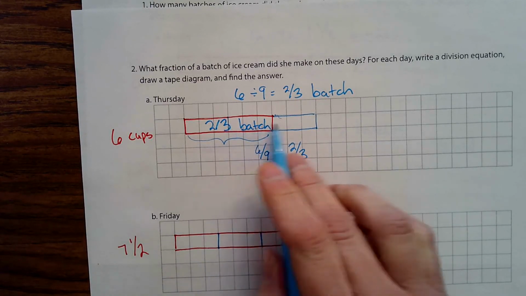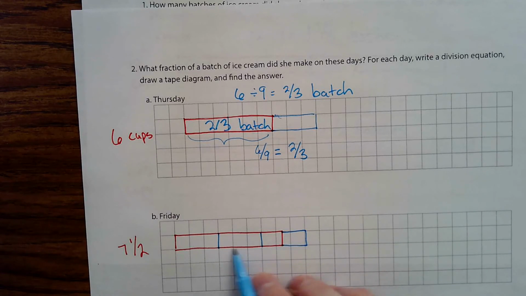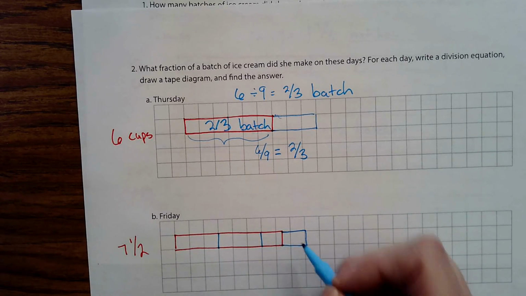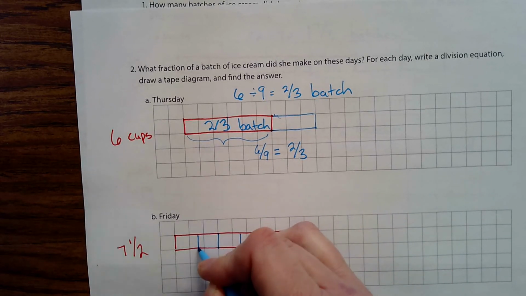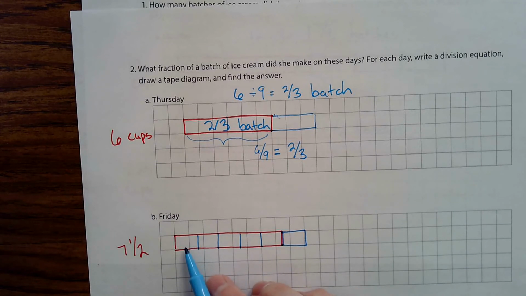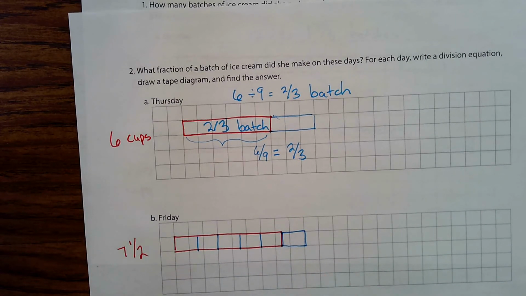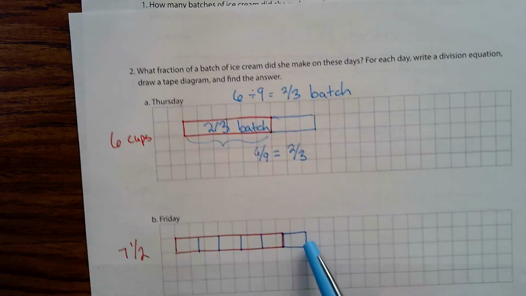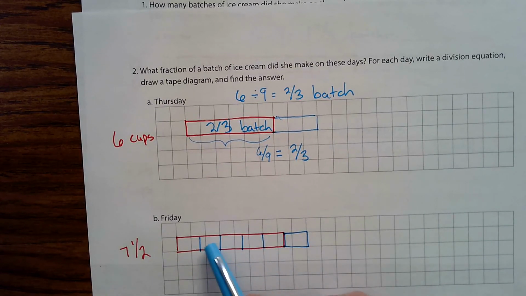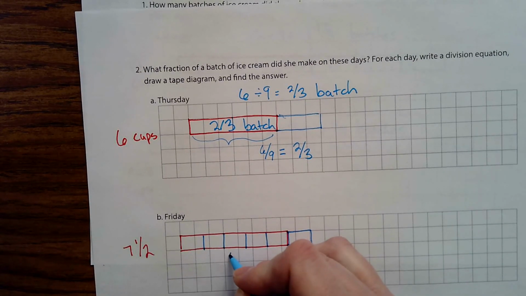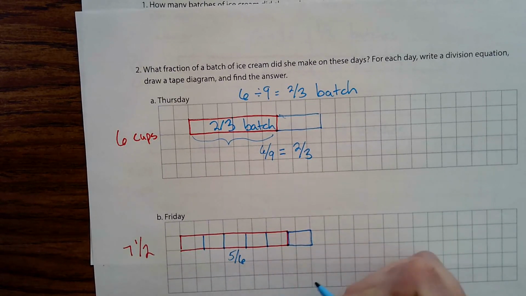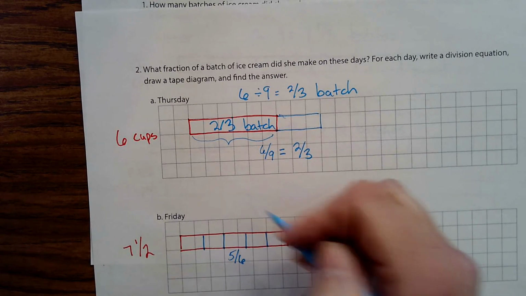Dividing it into thirds like I did last time, 3 cups, 3 cups, 3 cups, that doesn't work. This is kind of lumpy. But if I divide each of these in half again, then I get 3, 6, 7 1/2. That works. So I divided this into 6 pieces, 1, 2, 3, 4, 5, 6. And so this ends up being 5/6 of a batch.